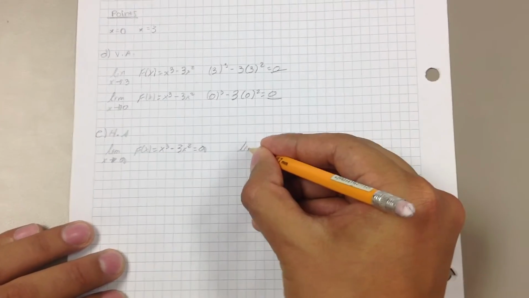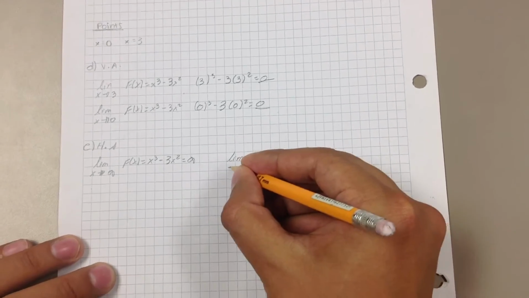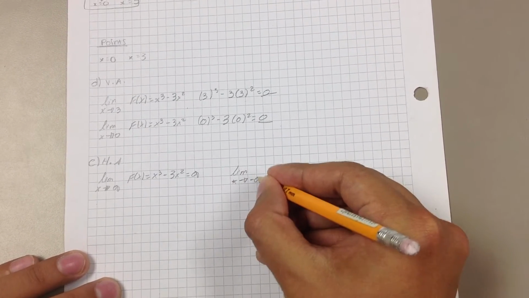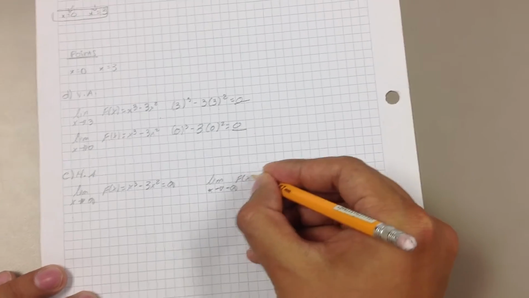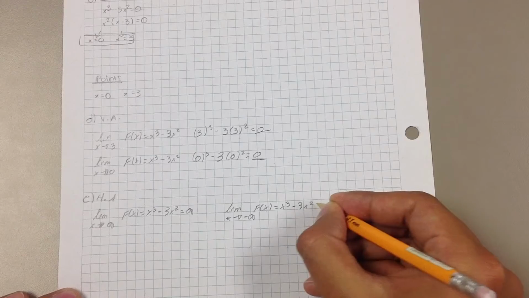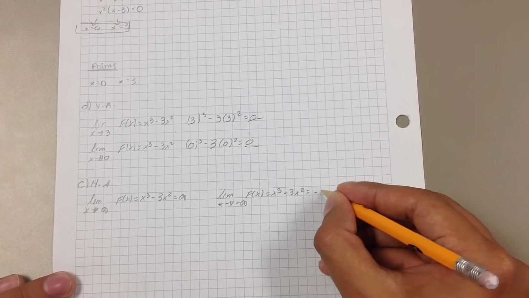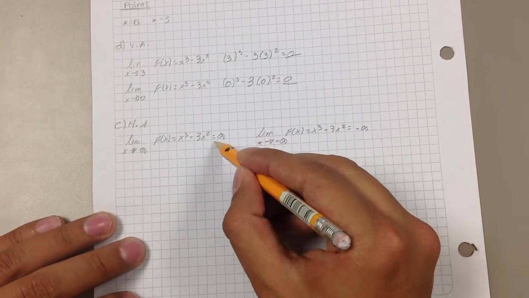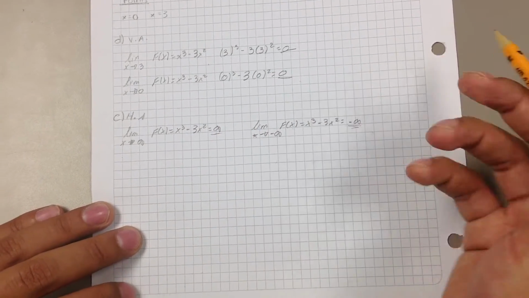Now we put another one, but this time we need to put minus infinity. So x cubed minus 3x squared, and in this one we're going to get minus infinity. So we don't have a horizontal asymptote, because we need to find finite numbers and we have infinity involved.